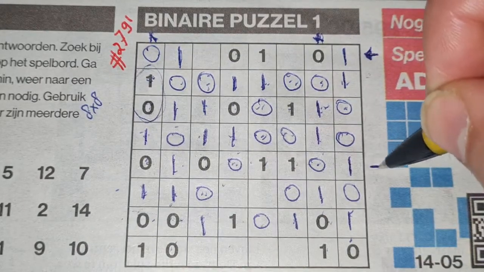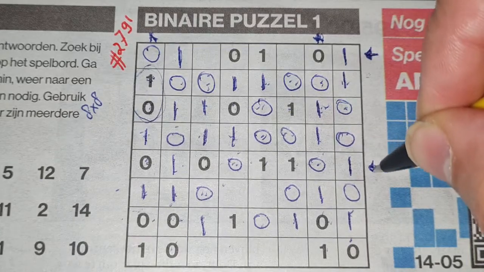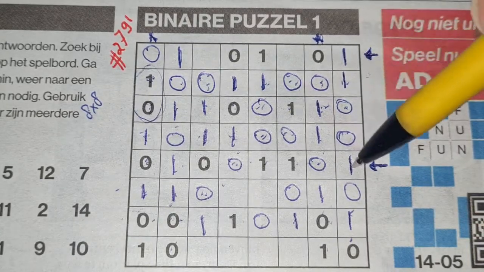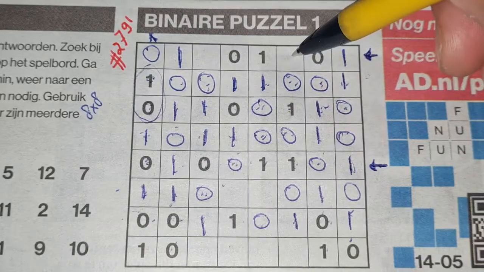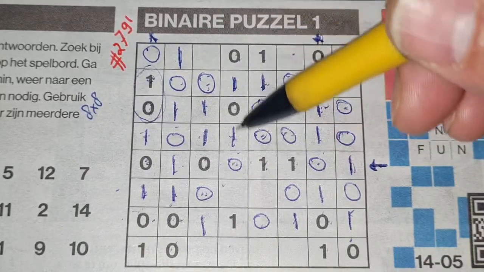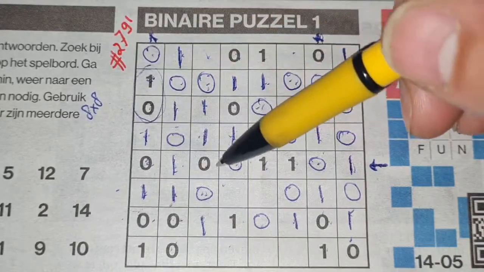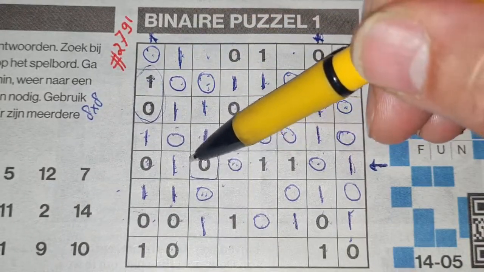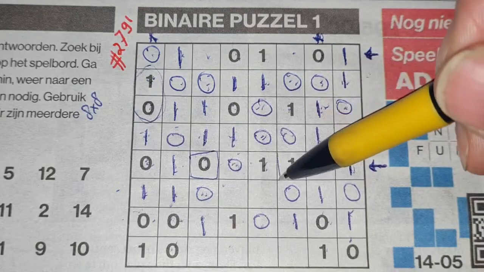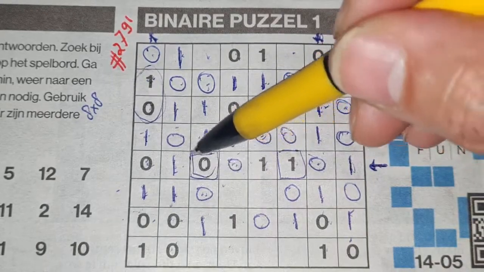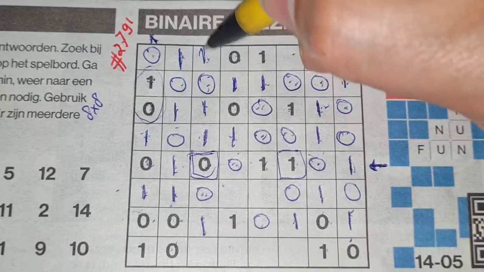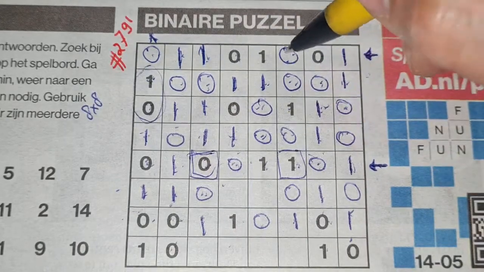This row and that row: 1 1 0 0 empty box, 1 1 0 0 empty box, 1 1 0 0. So we need to switch those two boxes. We have an O here, this should be a 1. We have a 1 here, this should be an O.